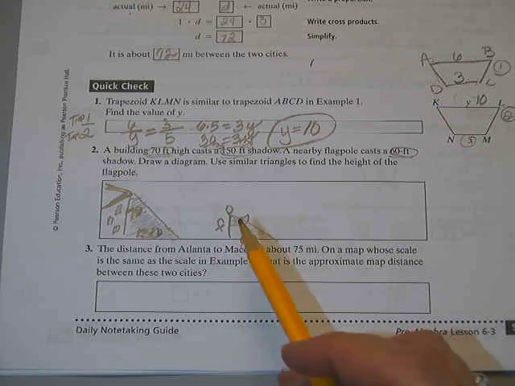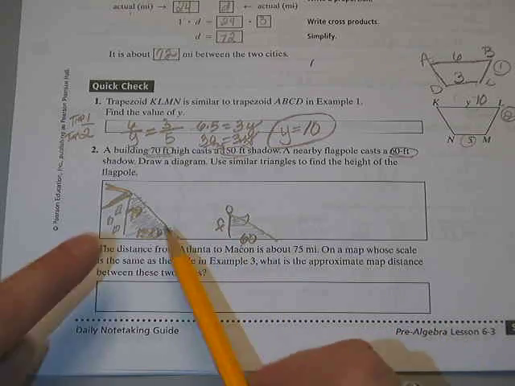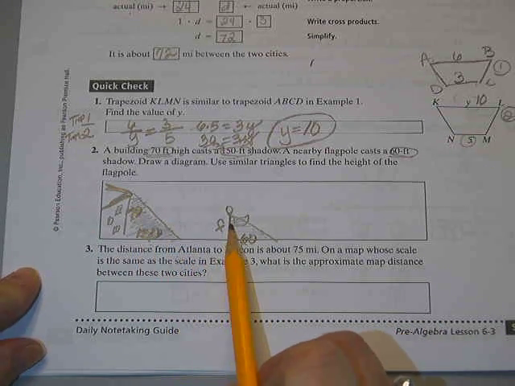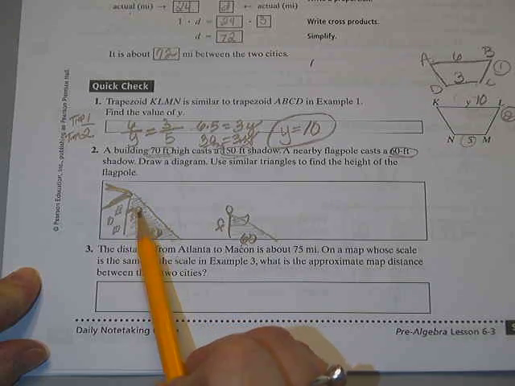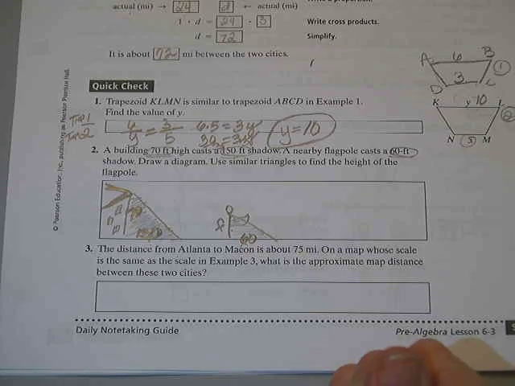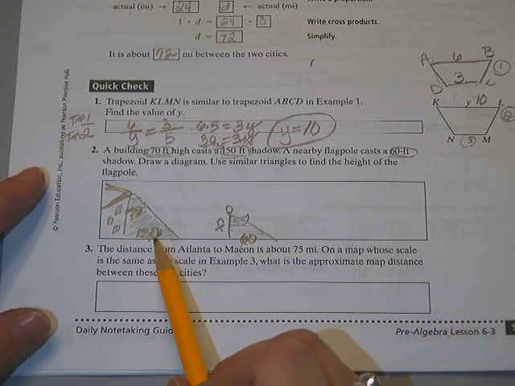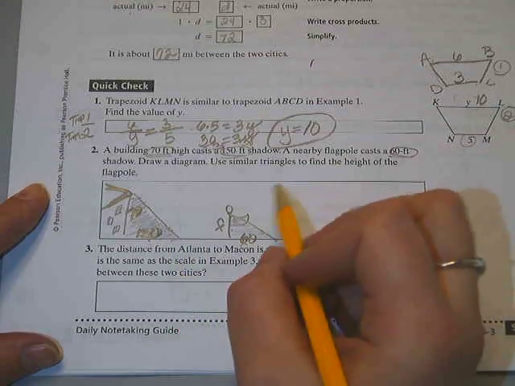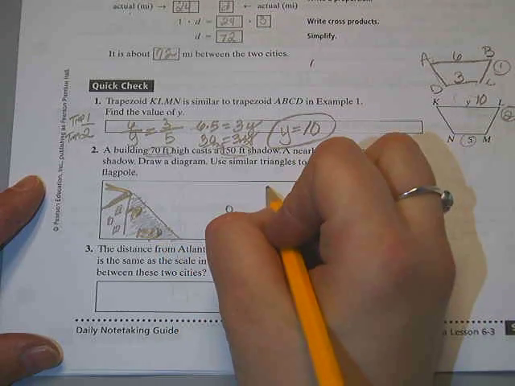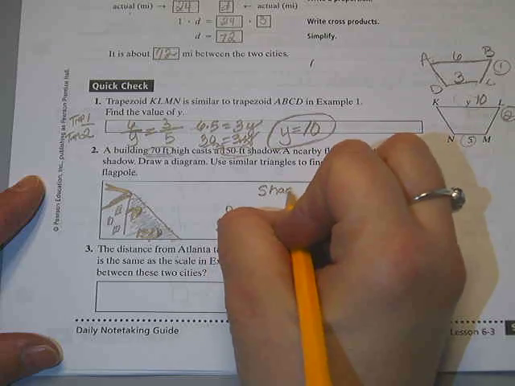Is the 70 over on the side? Yep, 70. My pencil's kind of not showing up very well. It's kind of shiny. I don't know if that really helps or not, but okay. All right. 60. 150, because remember, here's our numbers. 150, 70, and 60.